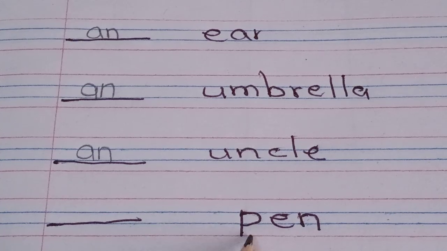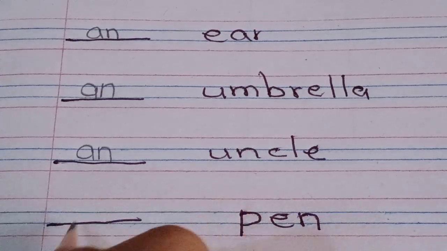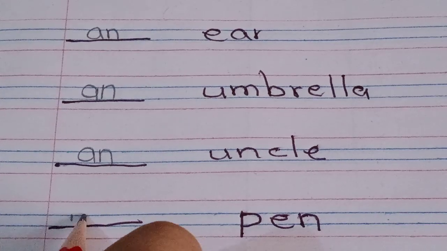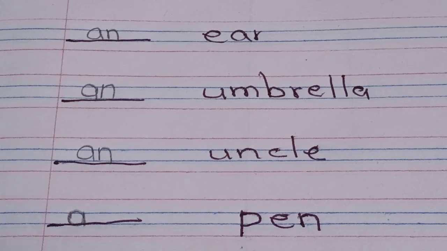This is pen. P-E-N, pen. So we will write here a, because P is a consonant.